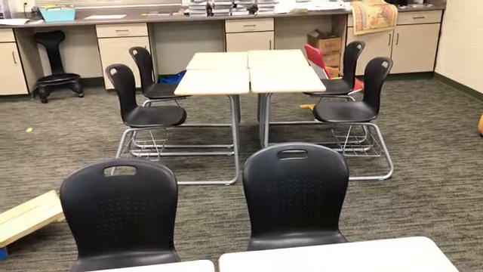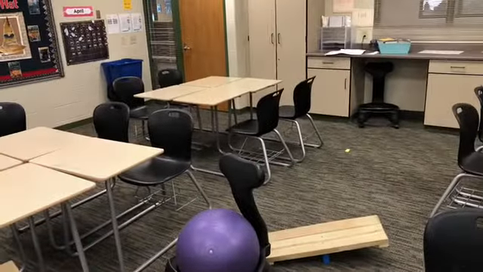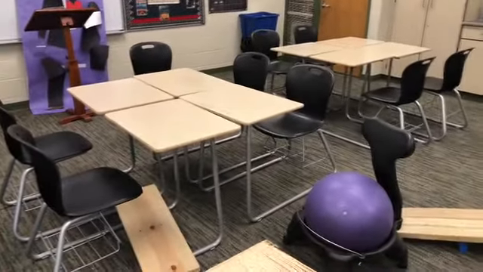I did use that table of desks over there, and the far table, and then I had to use part of that one too. So they're displaced from their seats for that time, but this is where the sticky notes get placed.